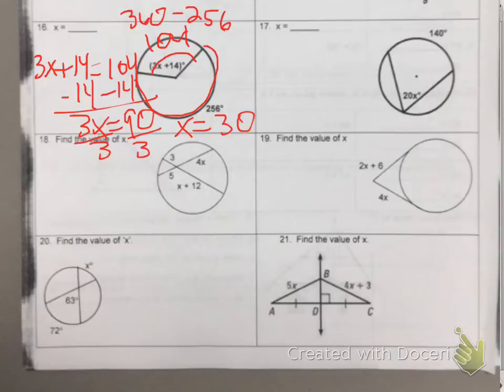Okay, so next one. This is an inscribed angle problem. So the rule goes, the angle is equal to half of the arc. So if I look at this, I know that 20x is the angle, is equal to half of the arc, which is 140.